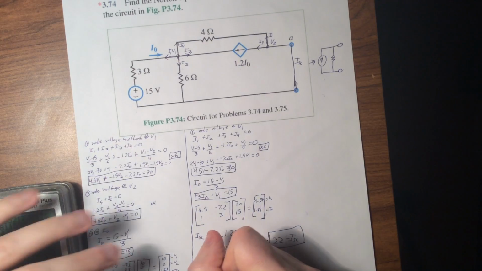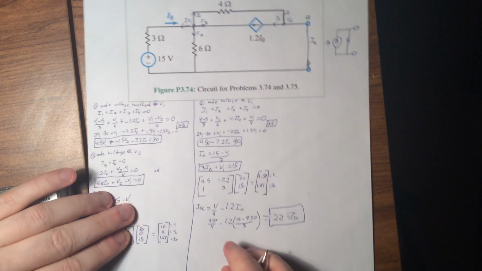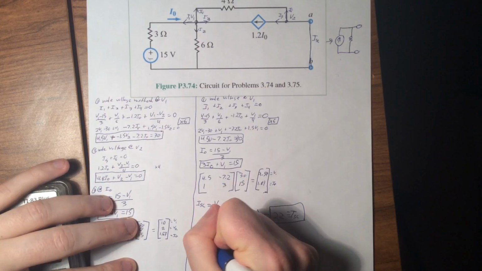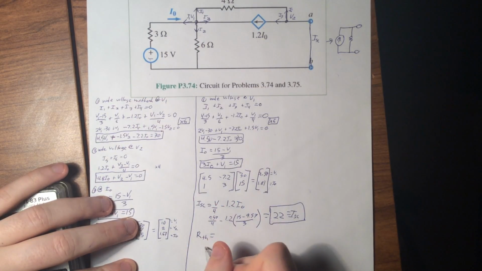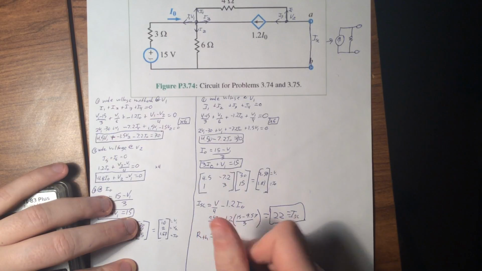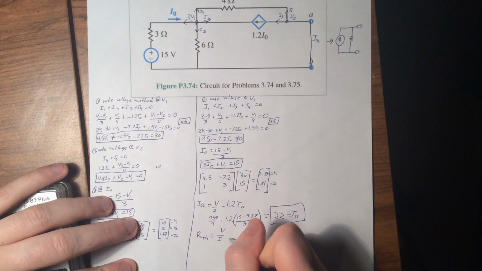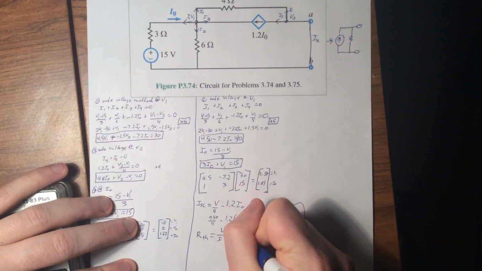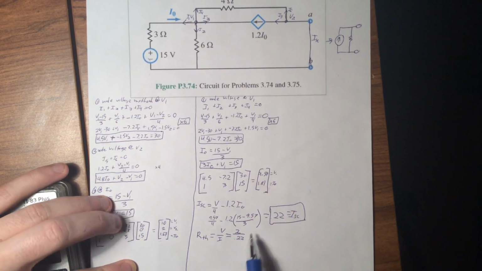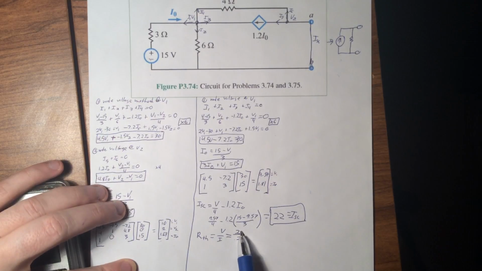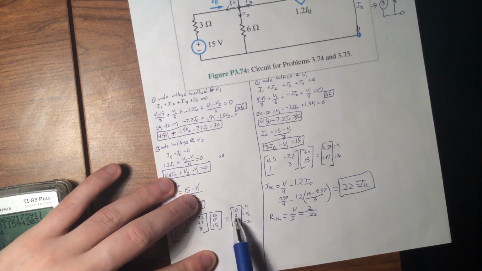Now we're going to calculate our Thevenin resistance. V equals IR, so R equals V over I, and that's going to equal 2 over 0.22. And where did I get this 2 from? I got it from over here, from where we solved it before.